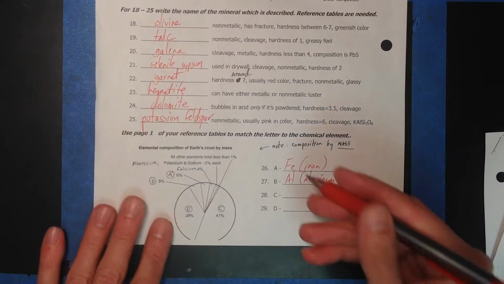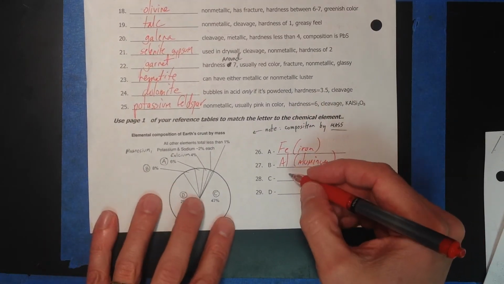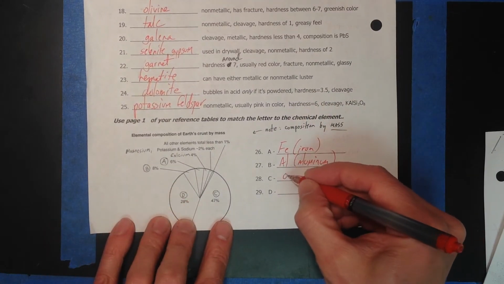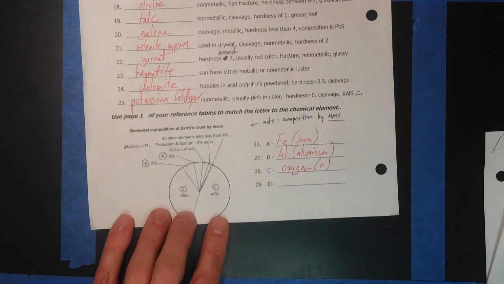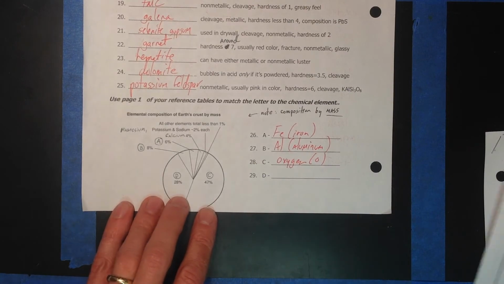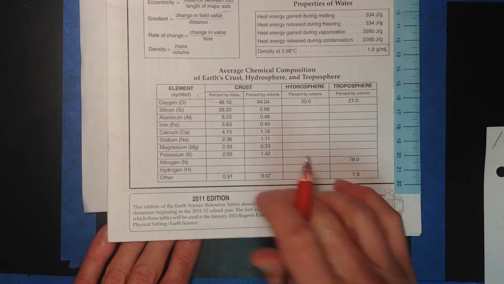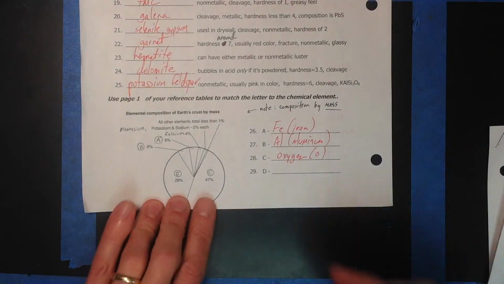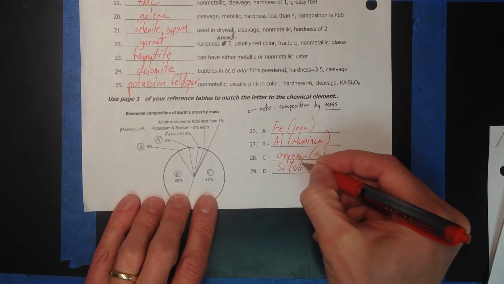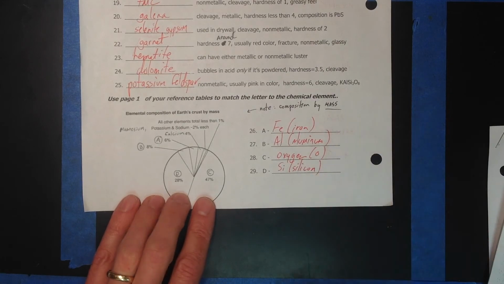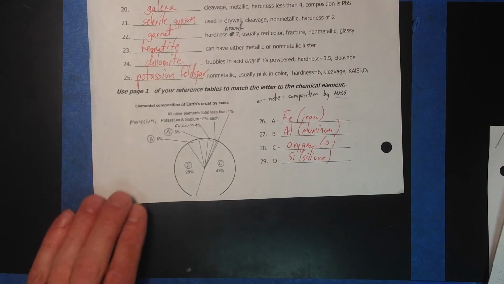It's the biggest piece of the pie, and most of Earth's crust is composed of the element oxygen, O. D is 28%. What here is 28%? Right there, silicon. So silicon and oxygen are the main components of Earth's crust. There we go.